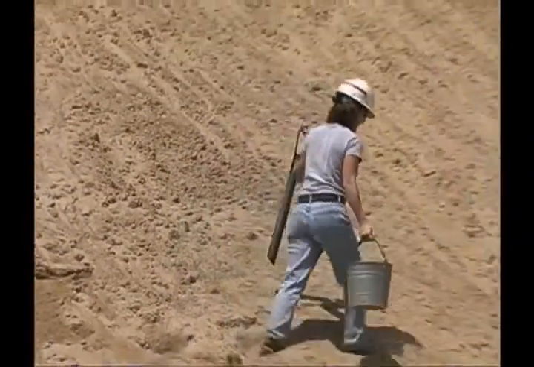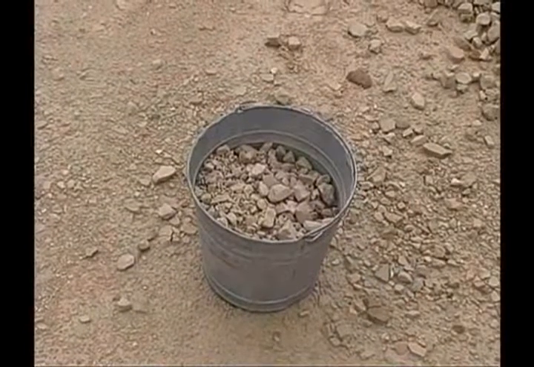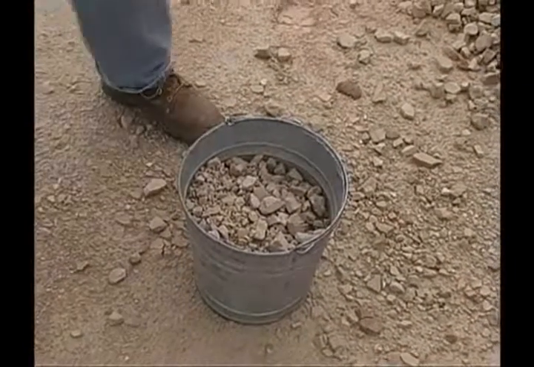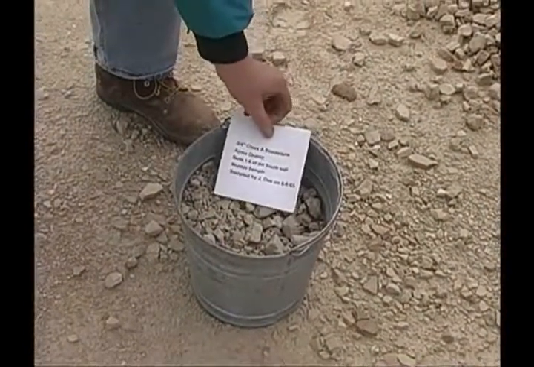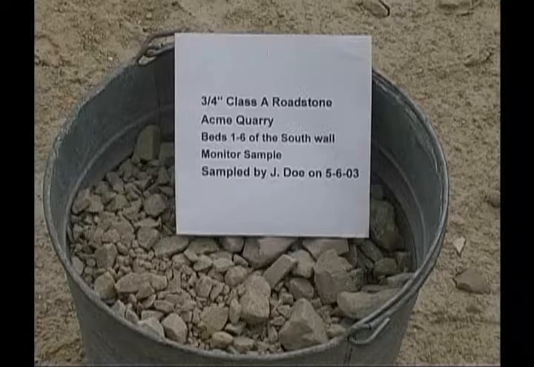After your sample is taken and you are sure that you have done everything to ensure it is representative, you are ready to test the material. Note all important information necessary to document your sample. This information includes the type of material, bed numbers if from a quarry, date sampled, sample location, aggregate size, as well as any special production methods used.